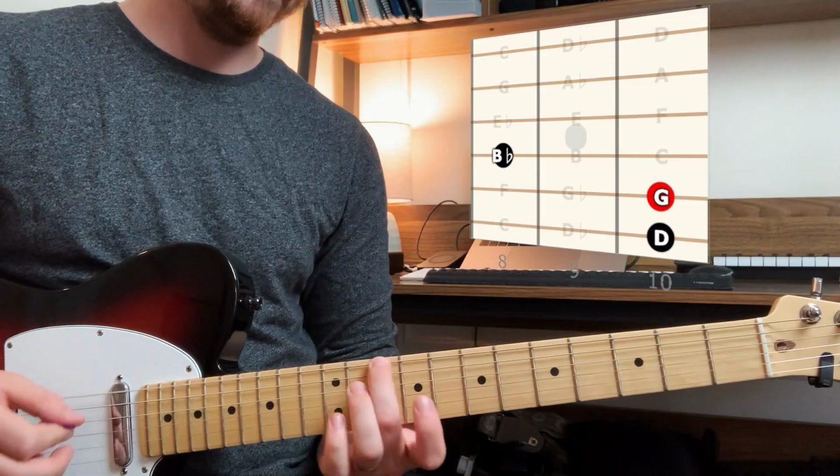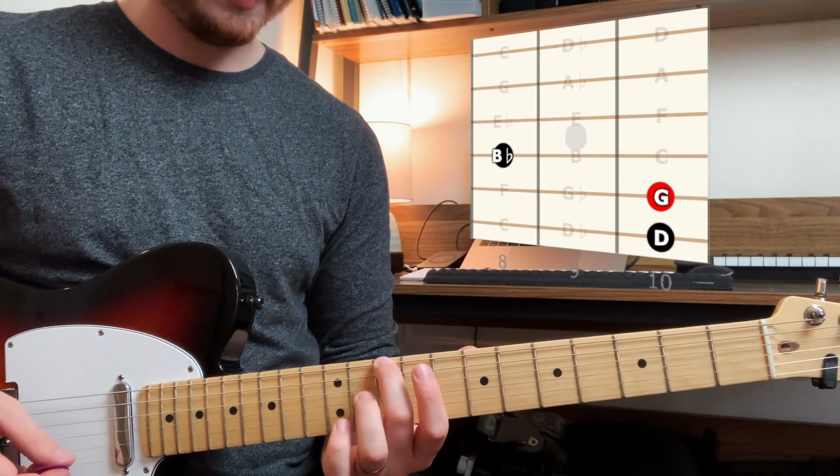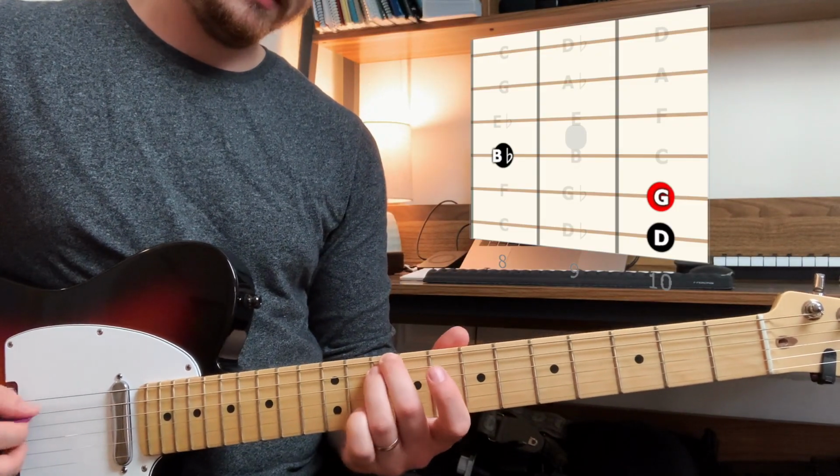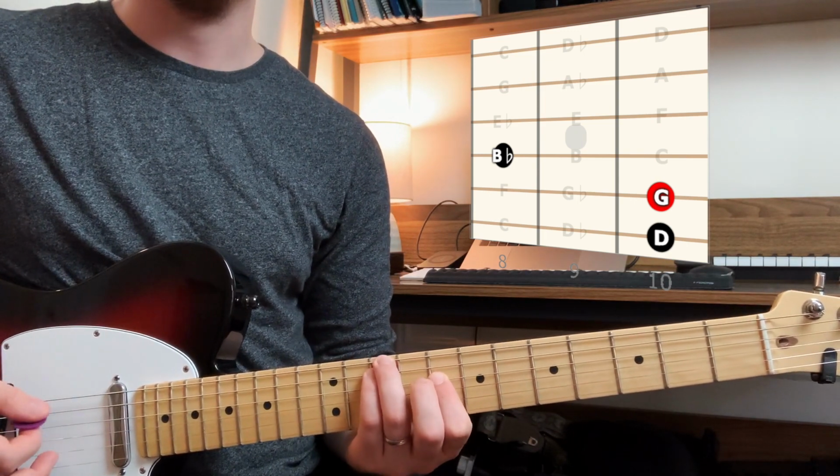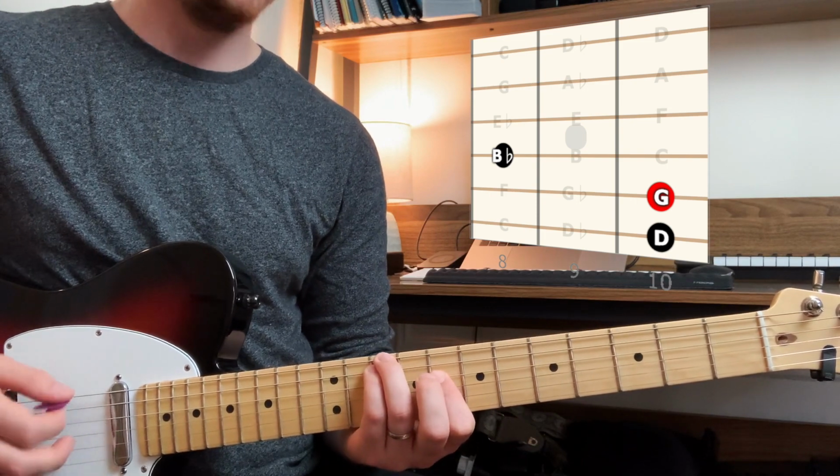Let's check out our second inversion. So D is going to be in the bottom now. So we have D on the 10th fret of the 6th string, G on the 10th fret of the 5th, and B flat is going to be found on the 8th fret of the 4th string.